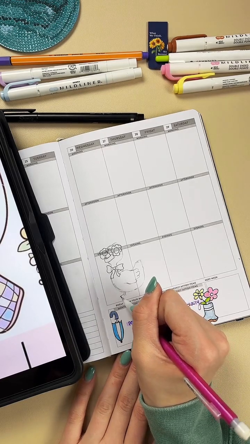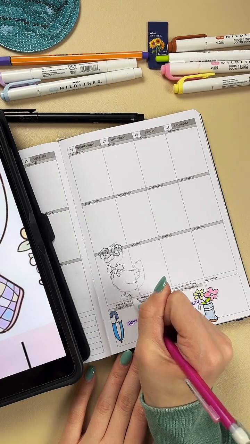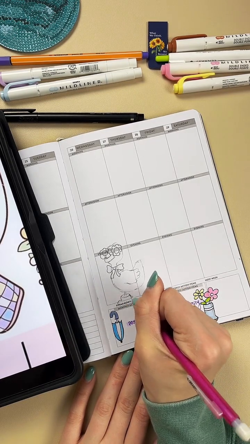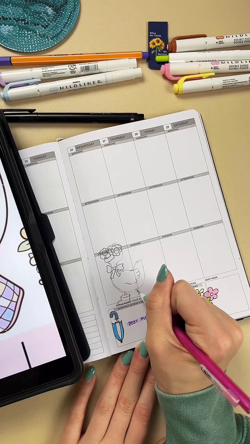Okay, wait, boots. The boots I'm not going to make too crazy. Let's just go like that.